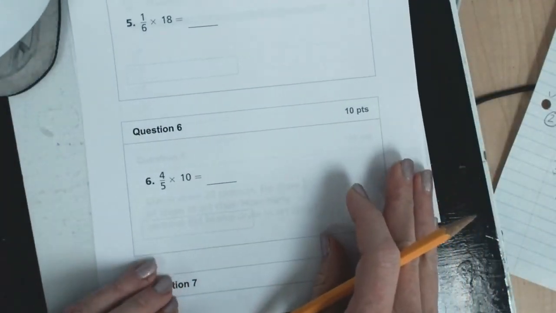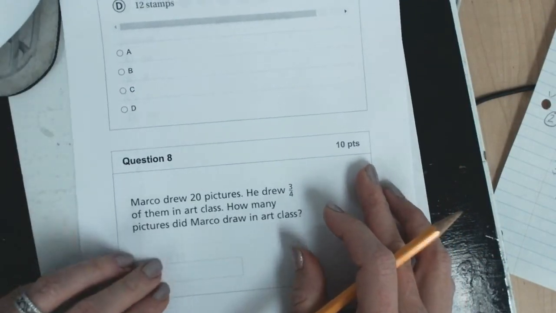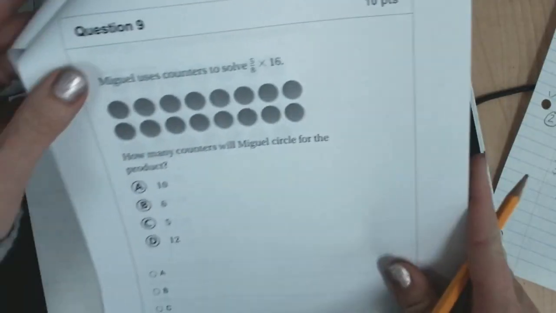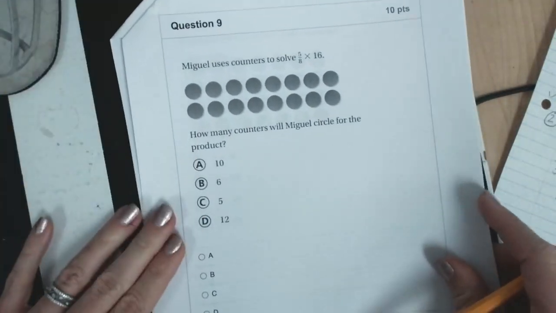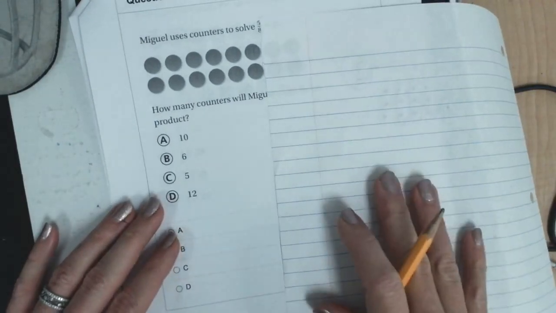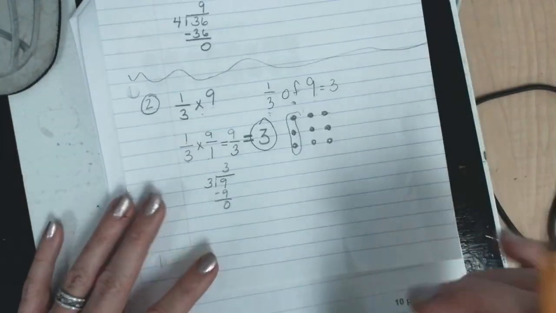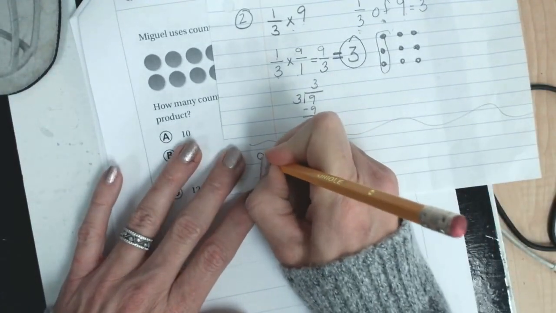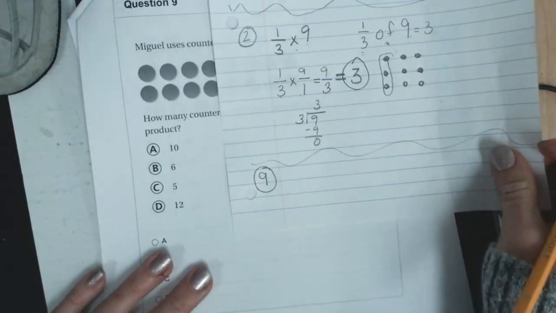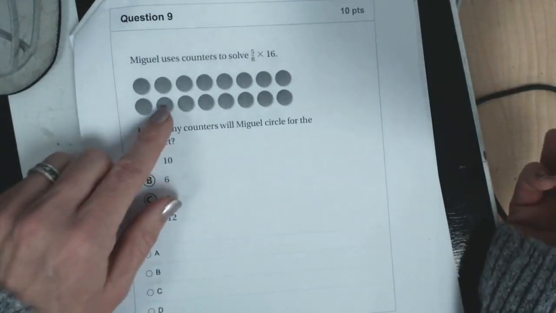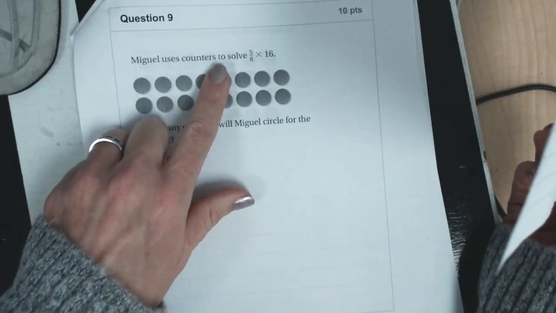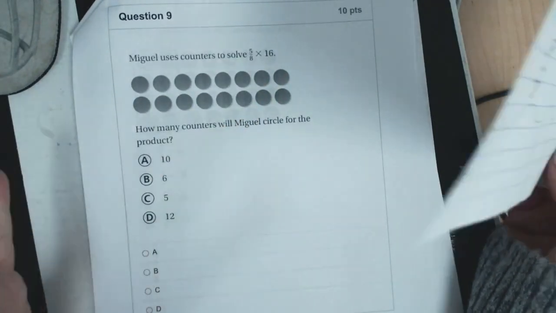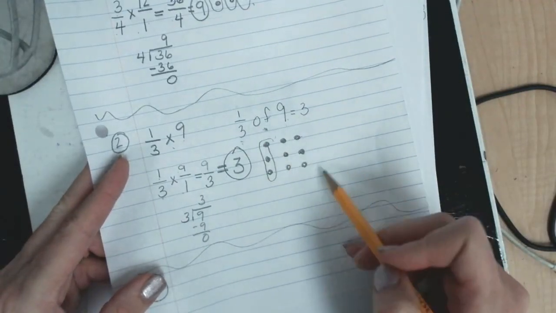I would like to skip ahead, okay, to these problems here, like problem 9. Okay, so on my paper, I'm just going to write problem 9, and you can just write it down. I know it's out of order, but just pay attention when you get there, okay? All right, so let's look at this. It says that Miguel uses counters to solve 5/8 times 16. So it looks like he's been doing the same thing we've been doing, okay?